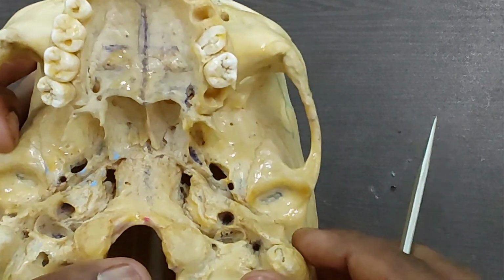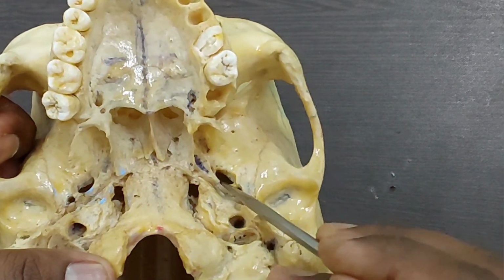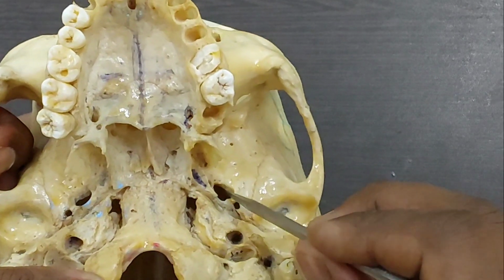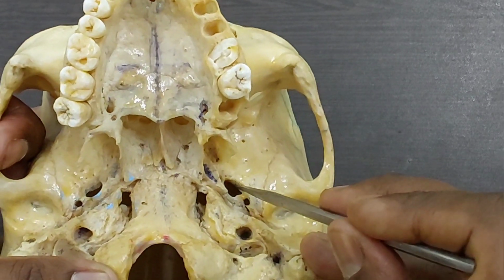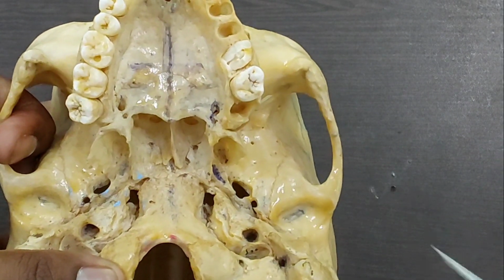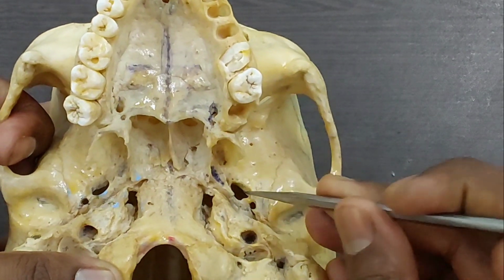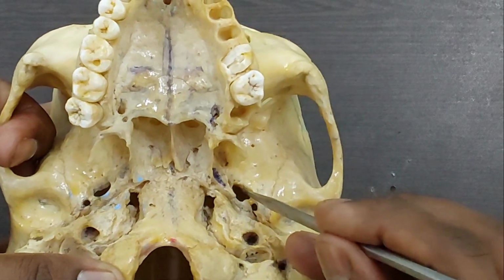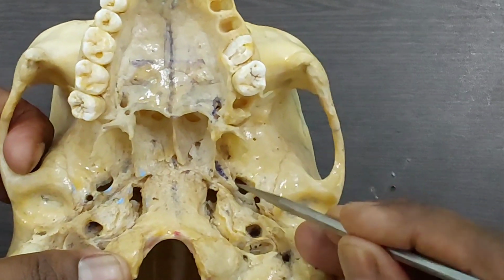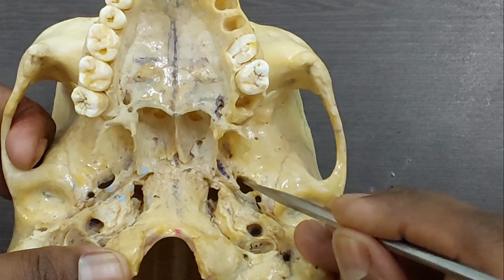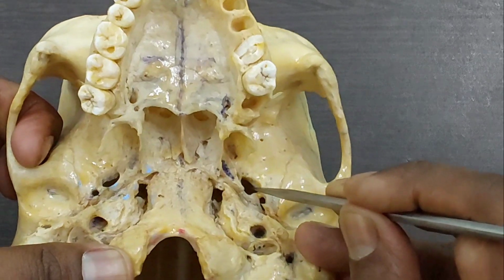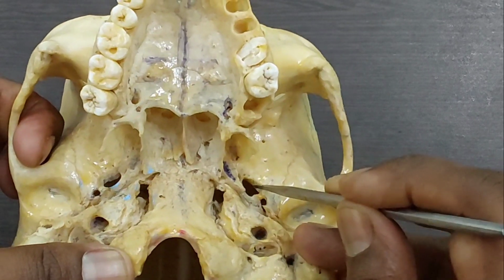Just posterolateral to the lateral pterygoid plate, there is an oval opening. This oval opening is known as the foramen ovale. And four structures are passing through the foramen ovale: the mandibular nerve, accessory meningeal artery, lesser petrosal nerve, and emissary vein. MALE, male for ovale. So four structures pass through the foramen ovale: mandibular nerve, accessory meningeal artery, lesser petrosal nerve, and emissary vein.